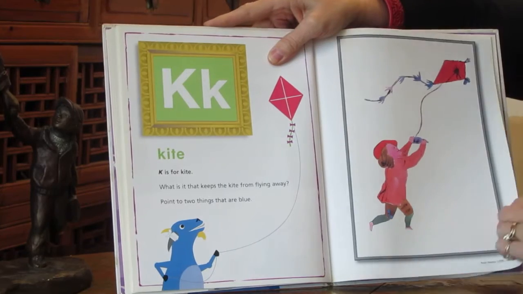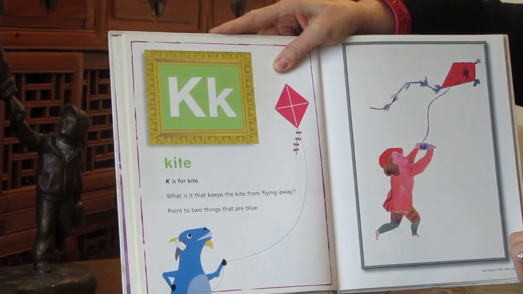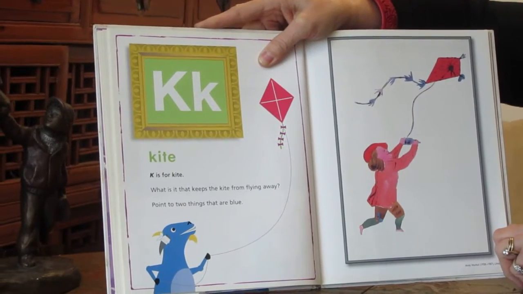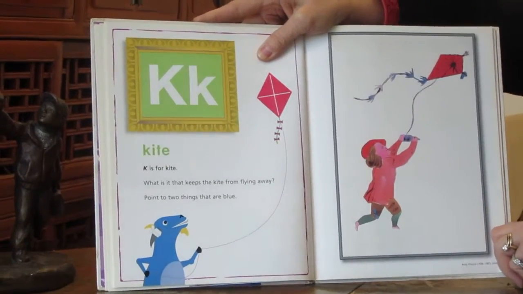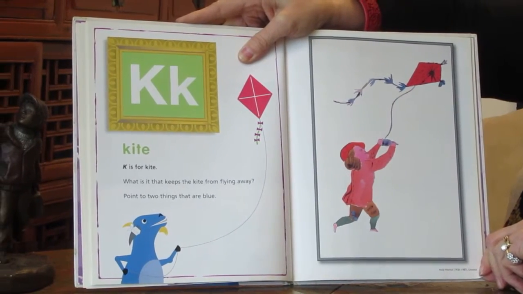K. K is for kite. What is it that keeps the kites from flying away? Can you point to two things that are blue? This is another Andy Warhol painting.